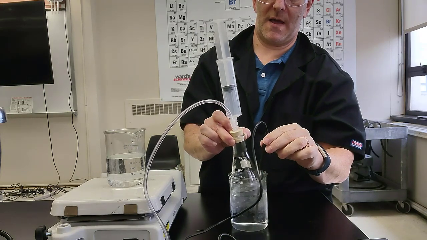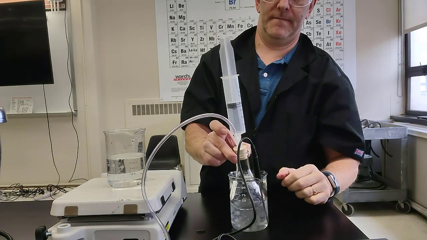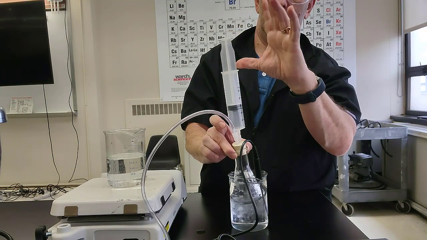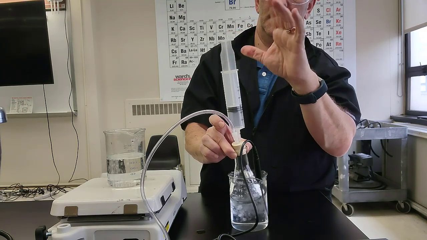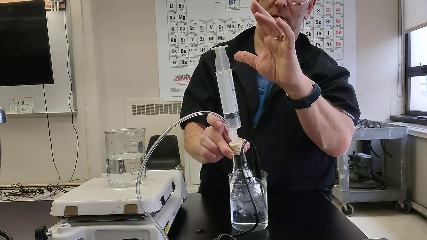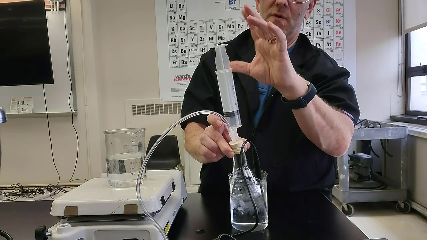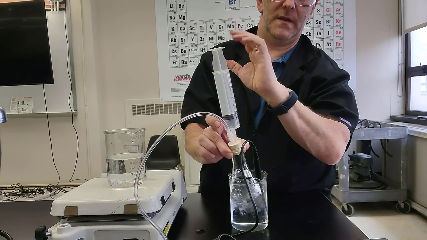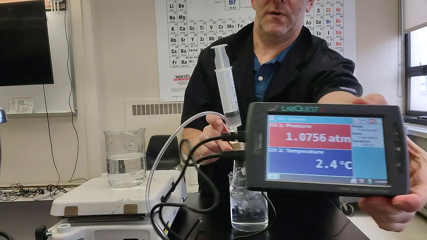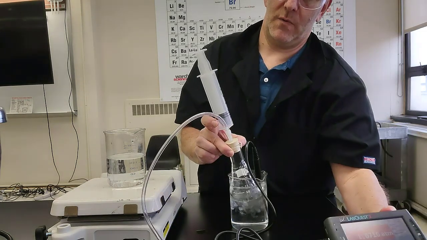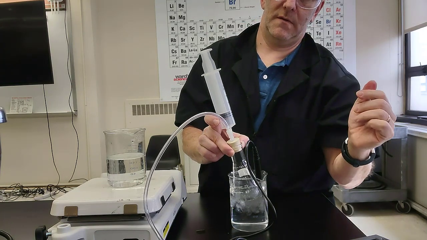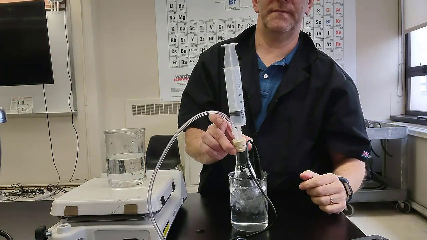I go into the ice bath. And keeping it at 1 atmosphere, letting the gas expand and contract, move the syringe freely. At 1 atmosphere, at close to 0 degrees, we went back down to around 12.5 milliliters.